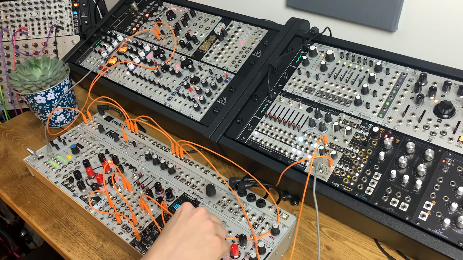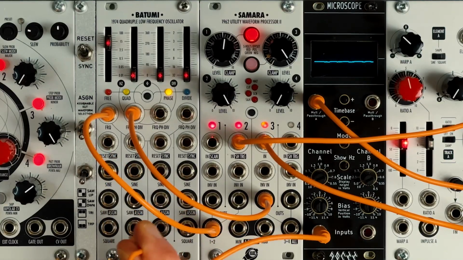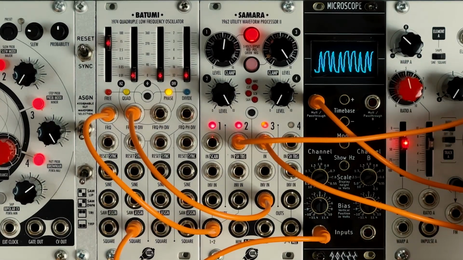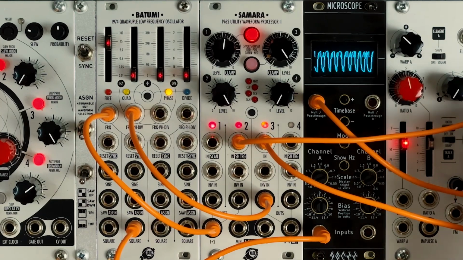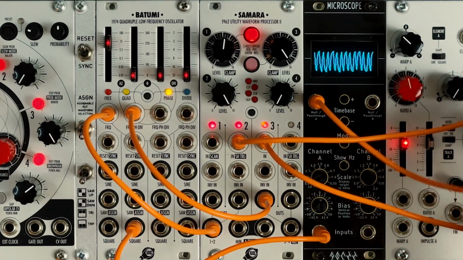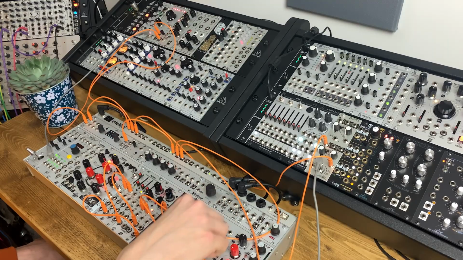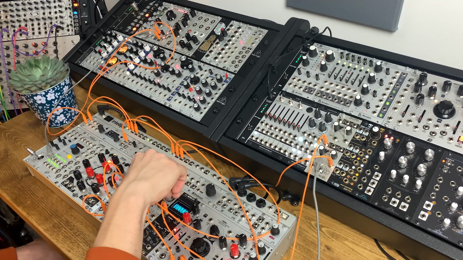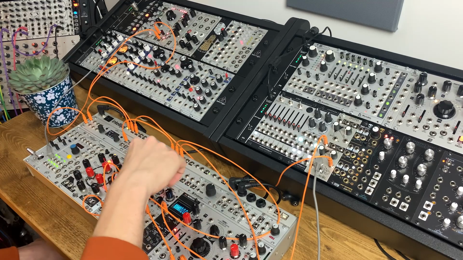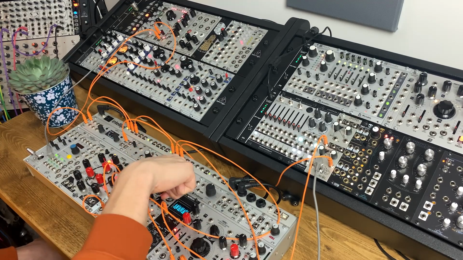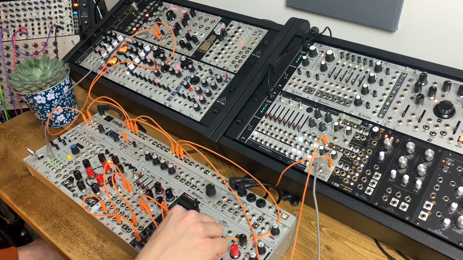up slightly. Let's try the square output. It's great for these slightly metallic kind of clanging sounds. That's with no modulation. And that's with the phase modulation.